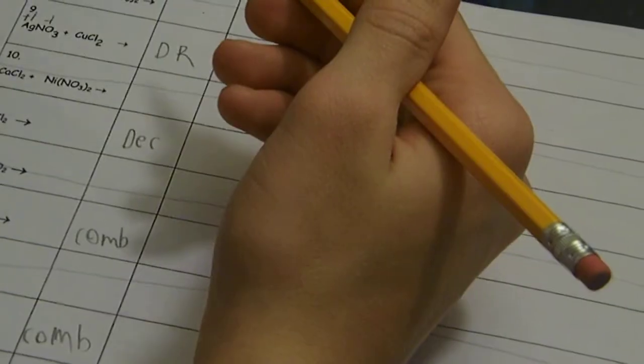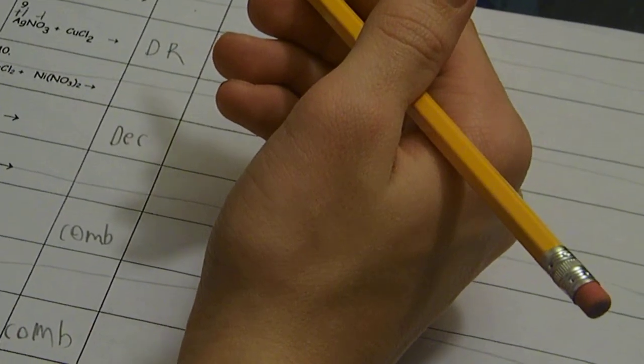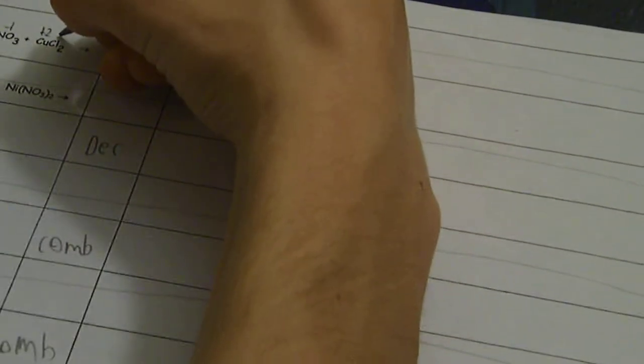It has a charge of negative 1. Then CuCl2. Cu has a plus 2 charge because there's 2 Cl's, which is a minus 1, with 2 of them, that's going to make a minus 2. Okay.